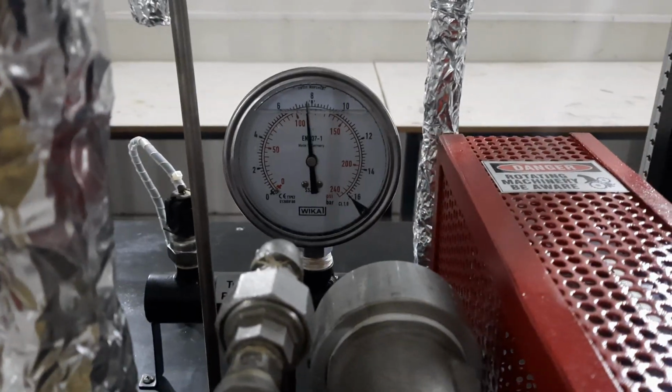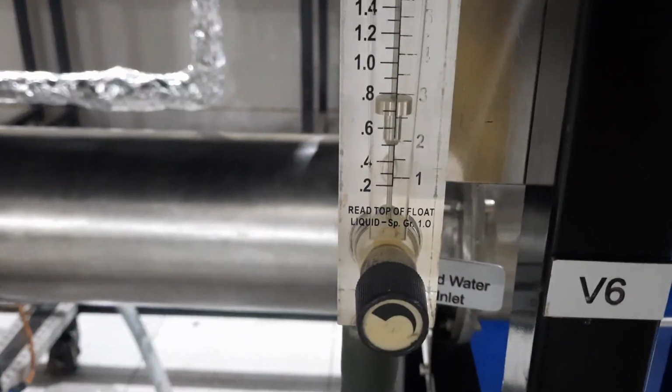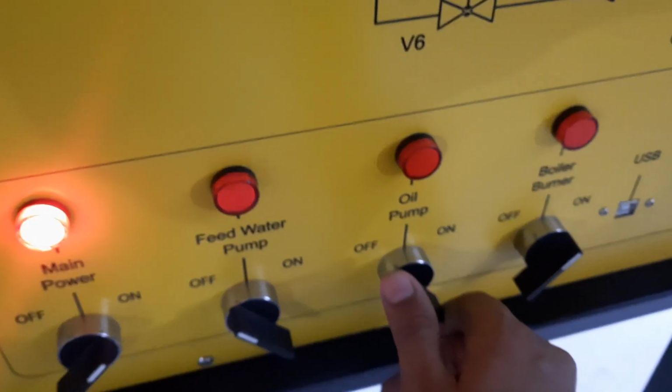We have set the boiler at 8 bar pressure. Now we will run the turbine. We have cooling water flow rate at almost 3 lpm. We will turn on the oil pump. Oil pump has been turned on.